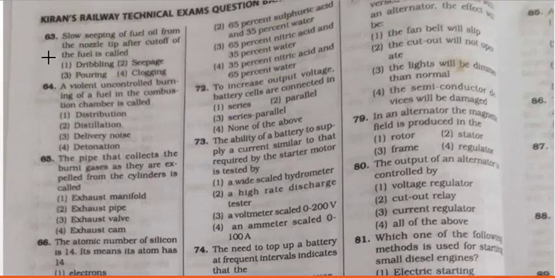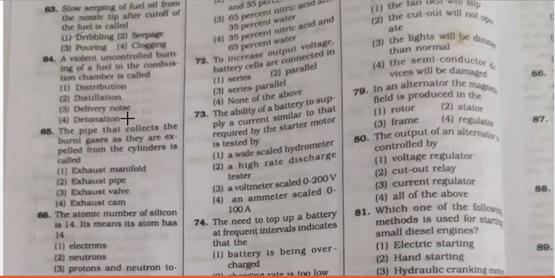Slow seeping of fuel oil from the nozzle tip after cut off of the fuel is called dribbling. While an uncontrolled burning of fuel in the combustion chamber is called detonation.